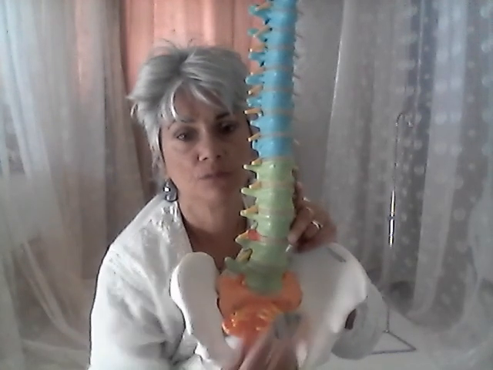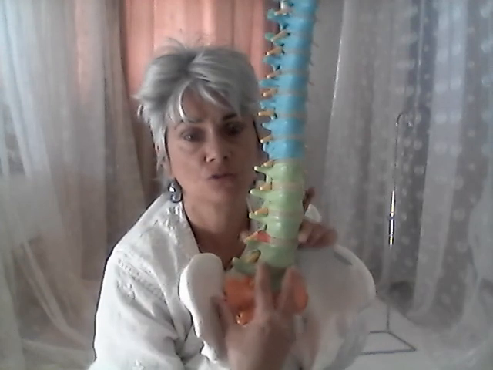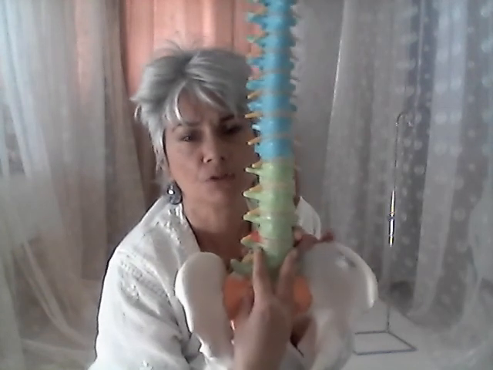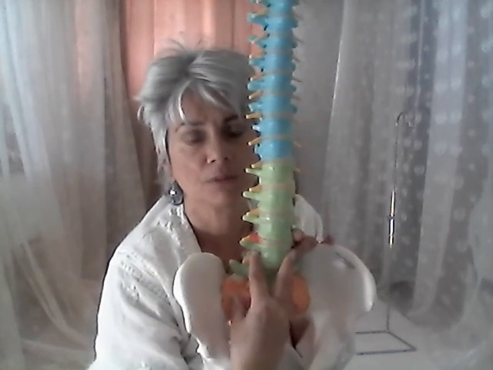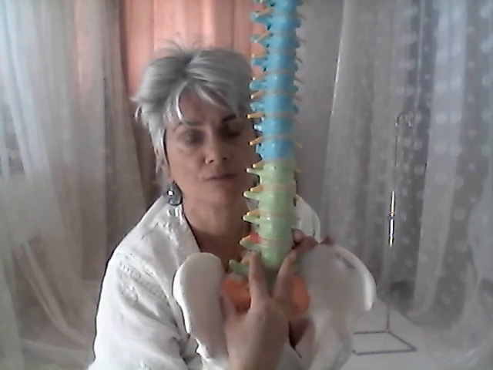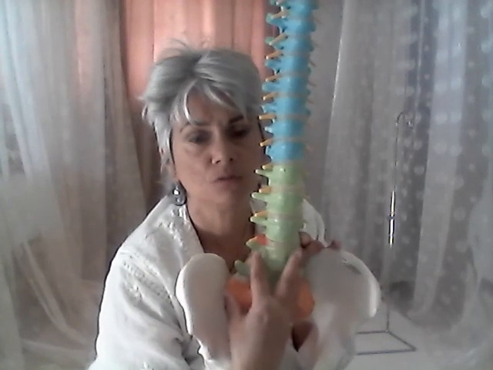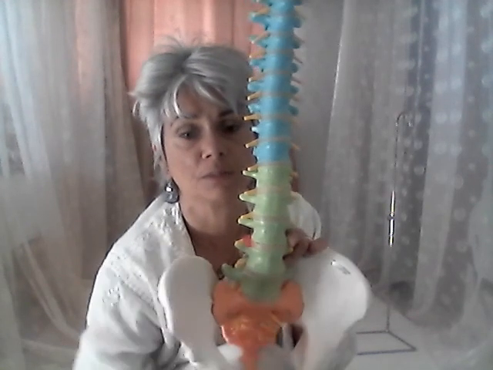So again, really important to keep the core very strong, to support. Probably more important to be very stable in this part of your body rather than mobile and flexible. So we'll really look at core stability and strength and stability around this area rather than flexibility.